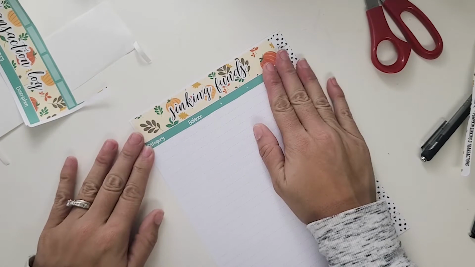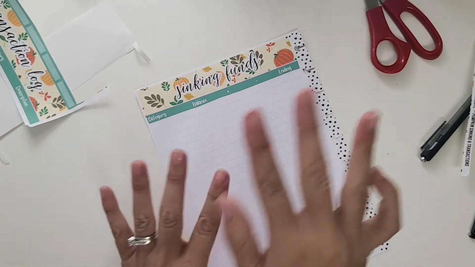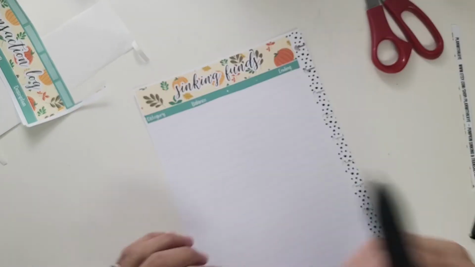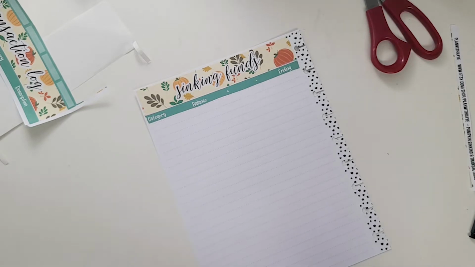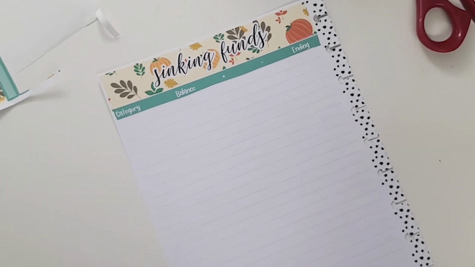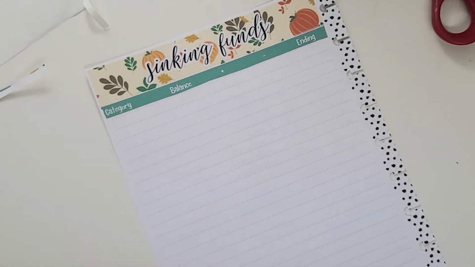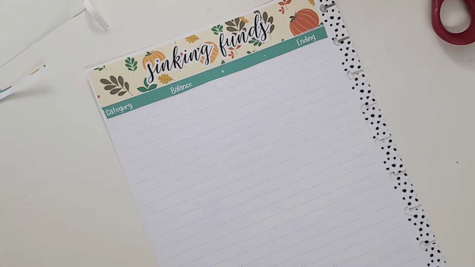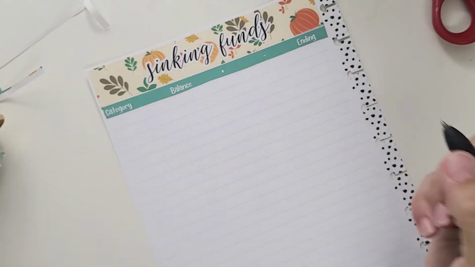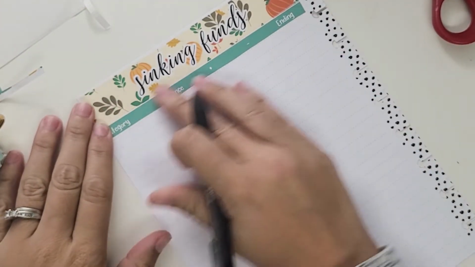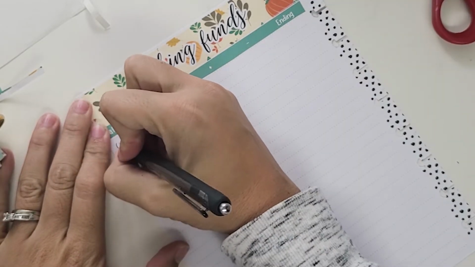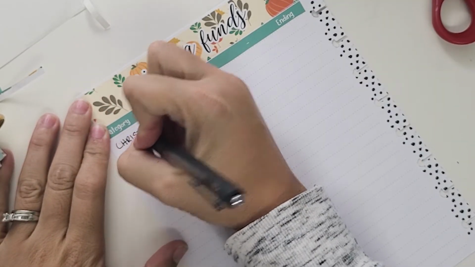Yay. Okay, so like I said, these are my sinking funds. These are things that I am saving up for, and I'm putting a little bit of money aside every single month to make sure that we have money when we need it. The categories are different for everyone. I suggest starting out with just a few.